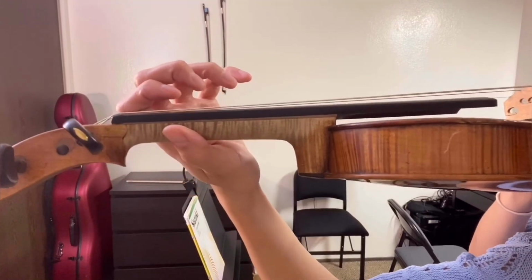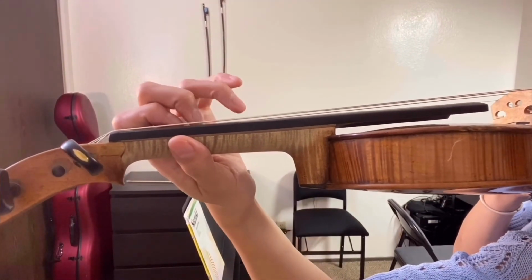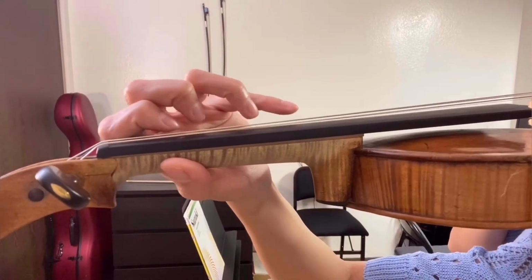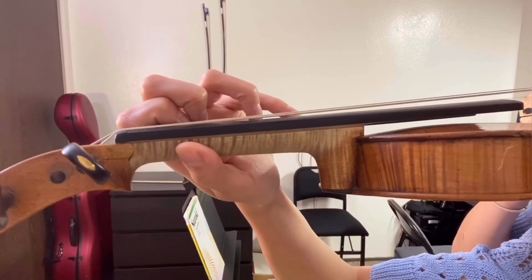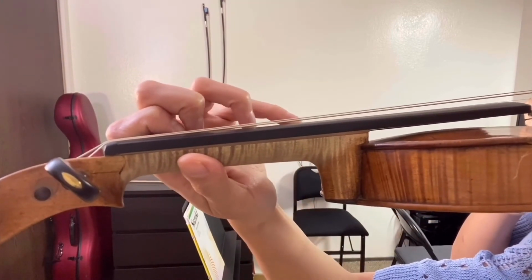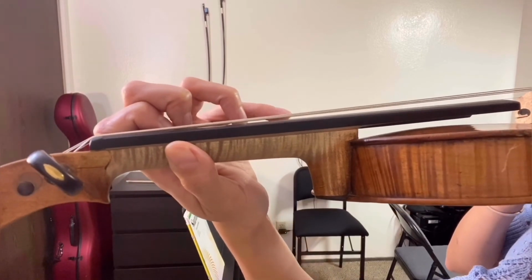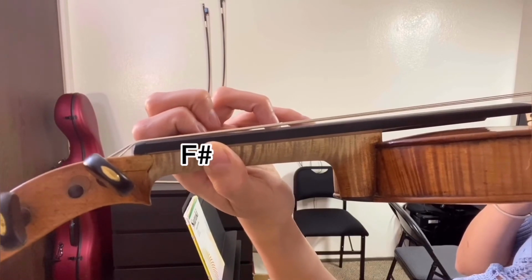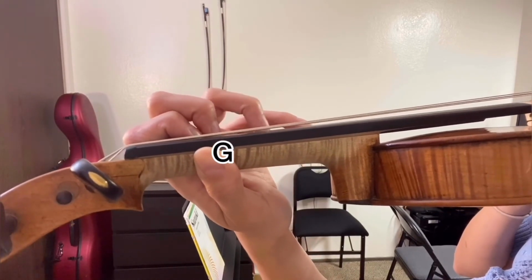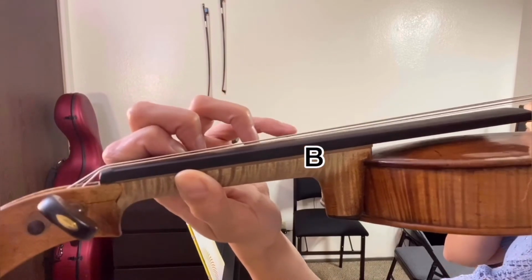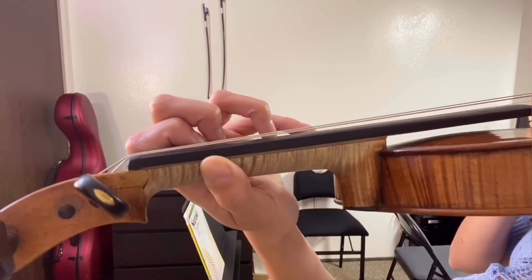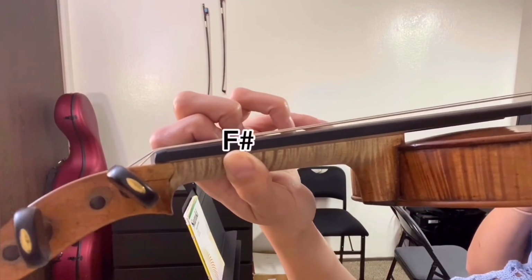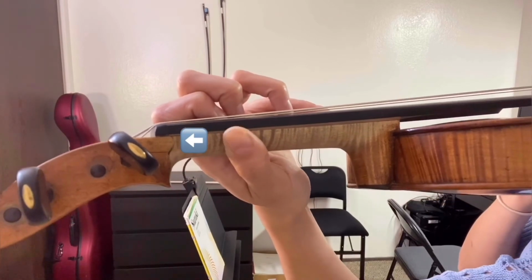So get the finger pattern on the A string and then move that finger pattern to the E string. Make sure your wrist doesn't move. And then you know the first finger is F sharp, second finger G, third finger A, pinky is B on the E string. To get the F natural, like the original F, your first finger goes back.